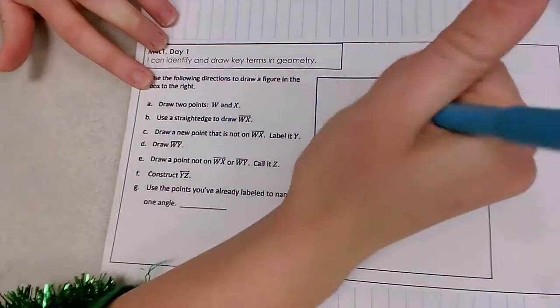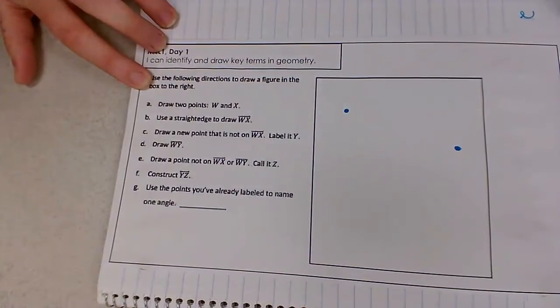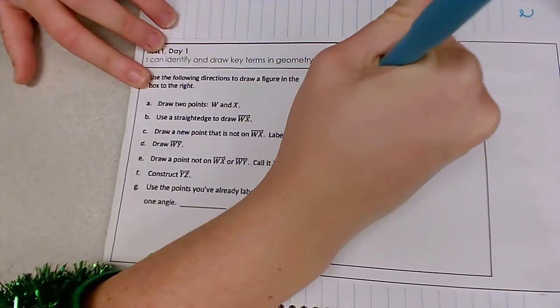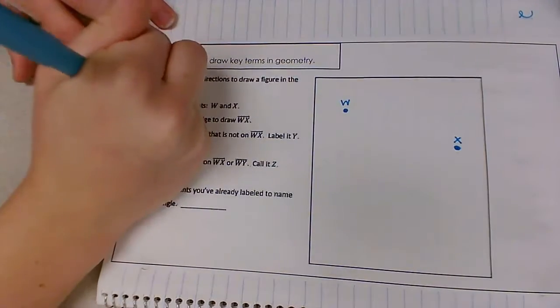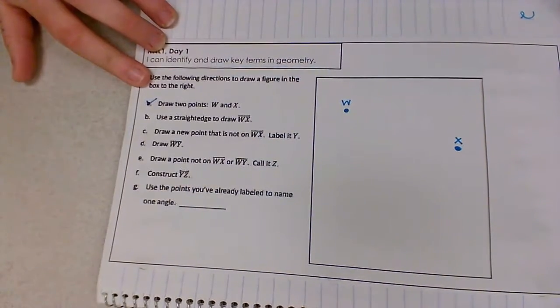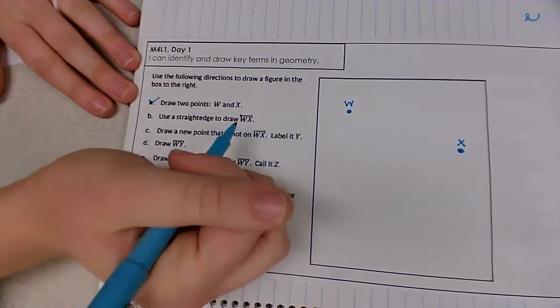I'm going to put my 2 endpoints at a diagonal like this. I'm going to label this one W and this one X. Choose where you want to put your 2 endpoints, and when you finish that step and they're labeled, you can check mark it off. B says, use a straight edge to draw ray WX.